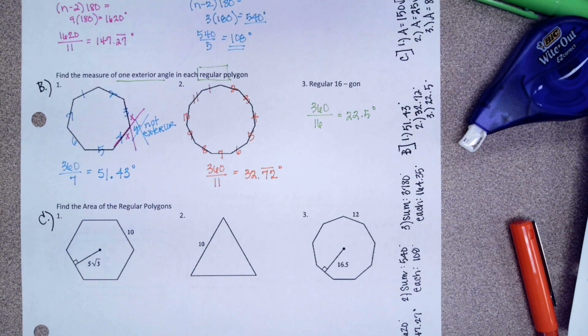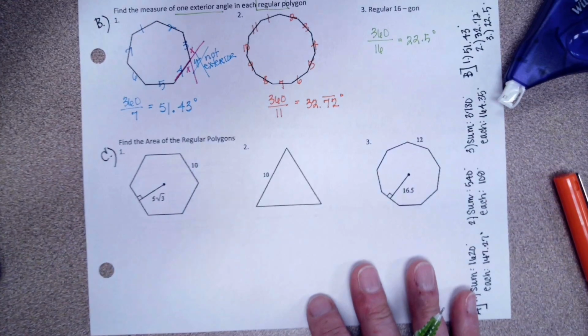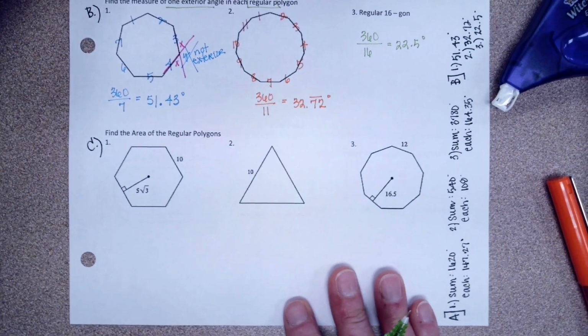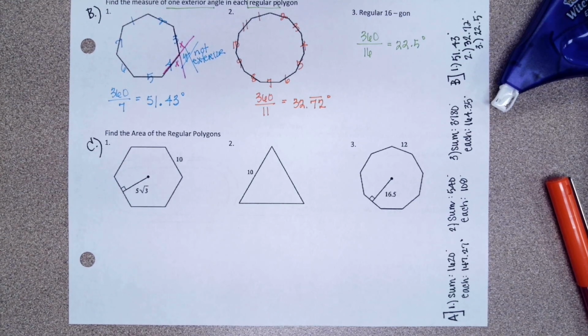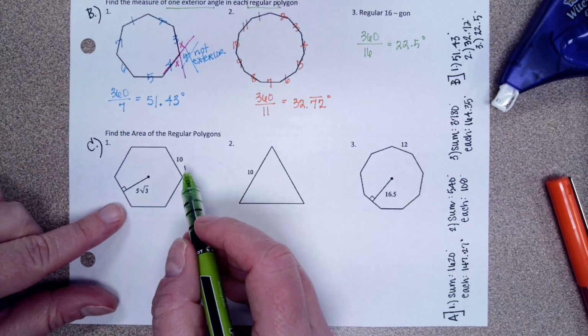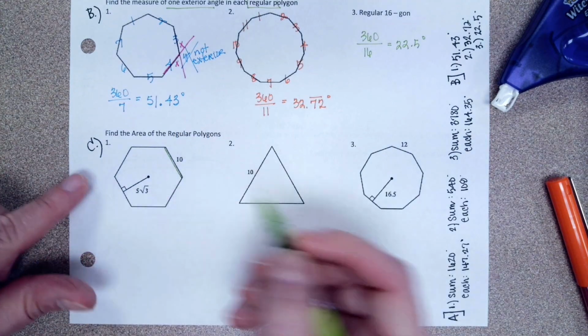All right, then we look at part C. So at the bottom, we're supposed to find the area of the regular polygons. Again, in our world, they've got to be regular because that's what we've been practicing. All right, so we're noticing a couple things here on this one. One, they gave you a side length and they gave you an apothem, right?